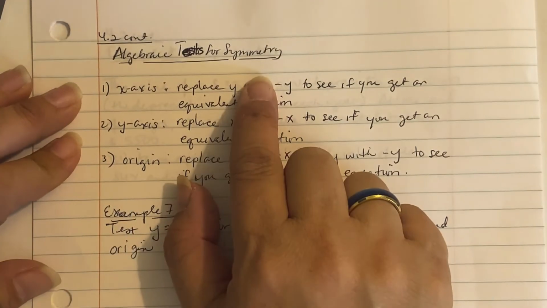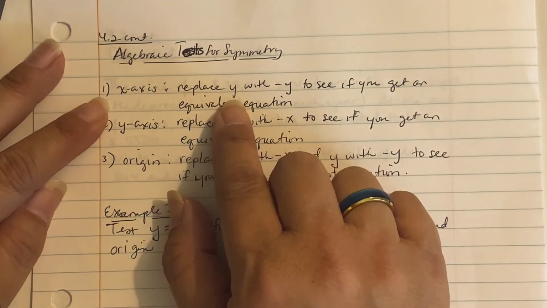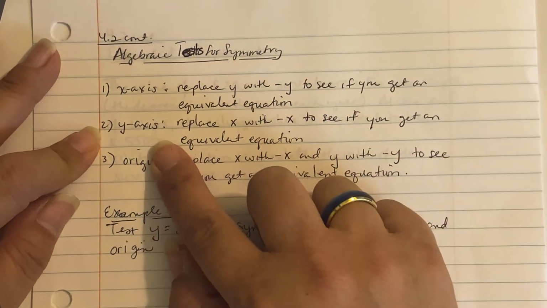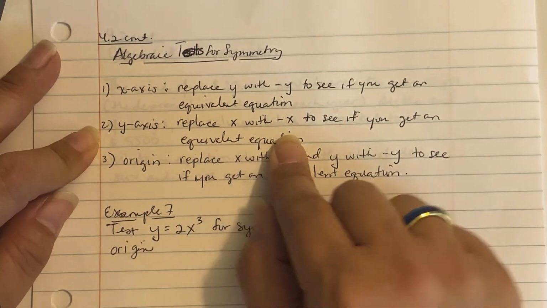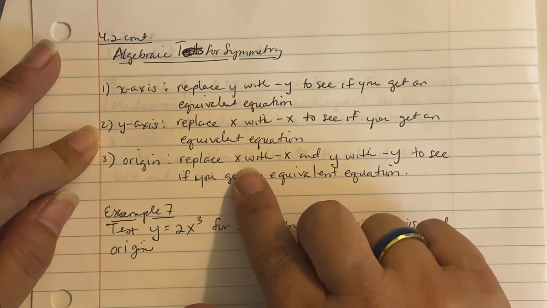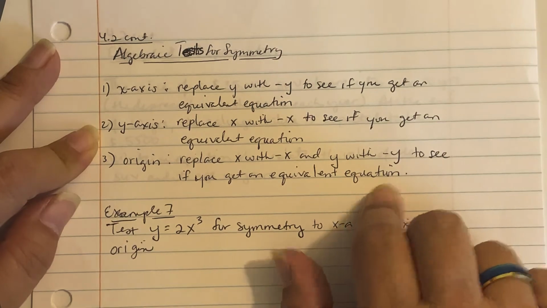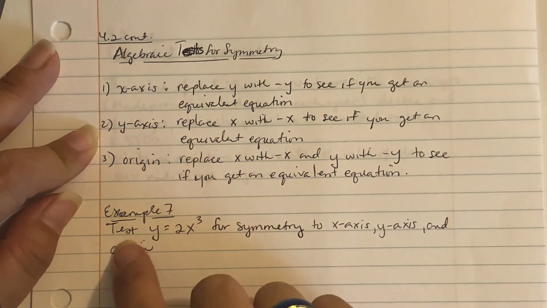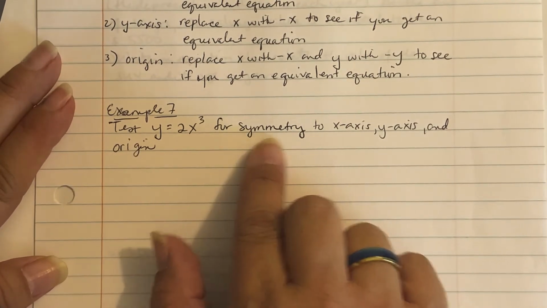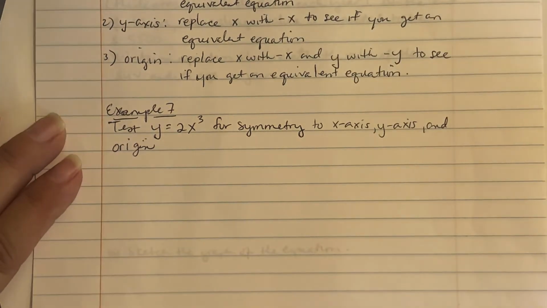Okay, algebraic test for symmetry. So algebraically we can test this for symmetry. For the x-axis, you're going to replace y with negative y to see if you get an equivalent equation. For the y-axis, you're going to replace x with negative x to see if you get an equivalent equation. For the origin, you're going to replace x with negative x and y with negative y to see if you get an equivalent equation. So we're going to try all three properties with example 7. In example 7, they want us to test y equals 2x cubed for symmetry to the x-axis, the y-axis, and the origin. So we're going to start with the x-axis.